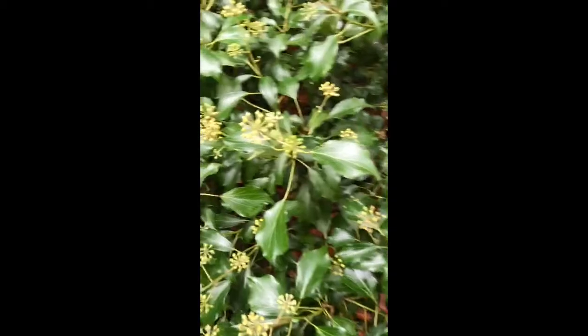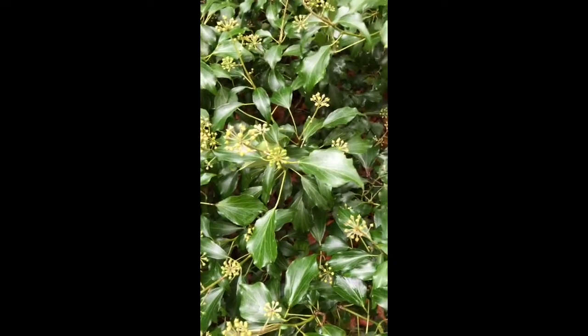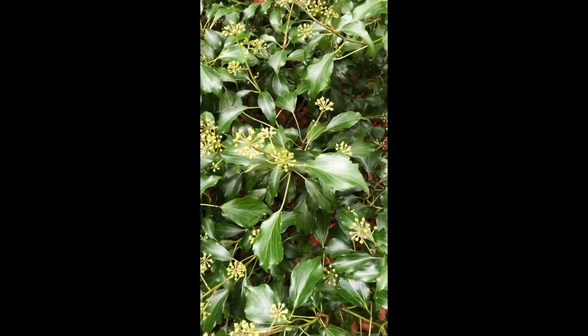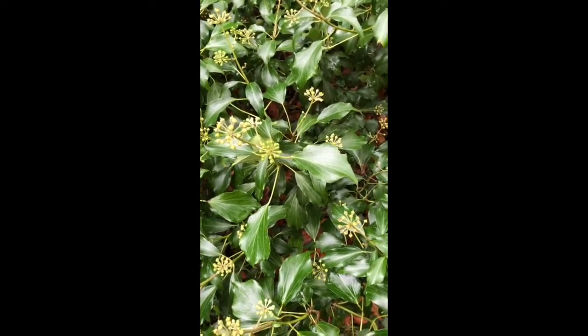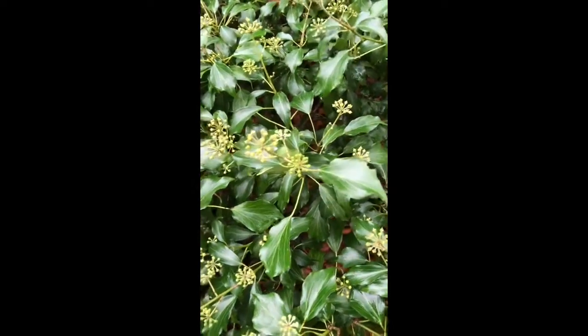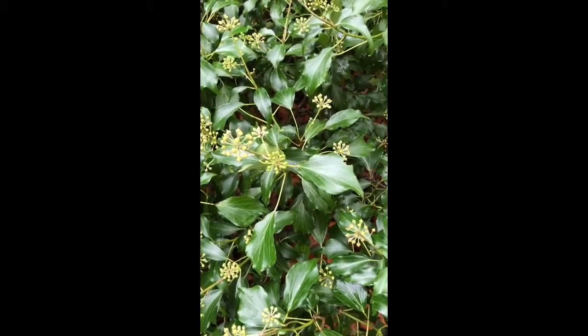You can't really see them at the moment, they're still developing, but these blackberries will be on the ivy vines all the way through the late autumn, all the way through winter into early spring, and they're a really valuable source of food for birds. If it's a really hard winter, those black ivy berries can be a really important source of food for birds and small mammals like wood mice.